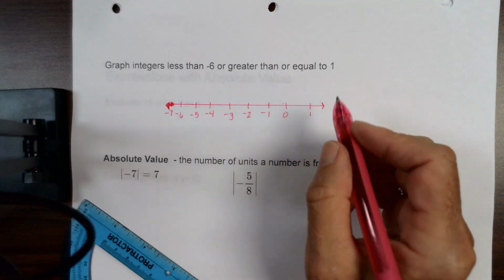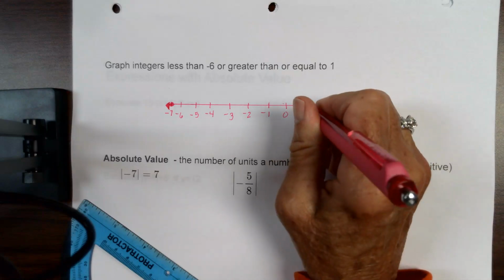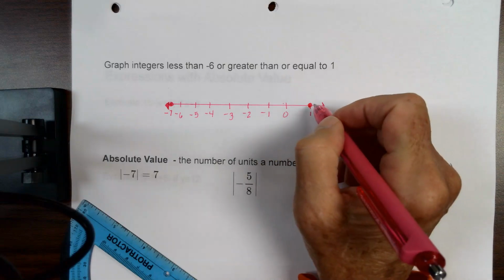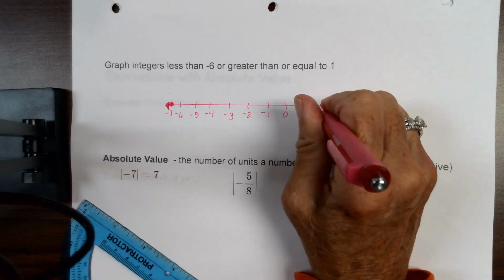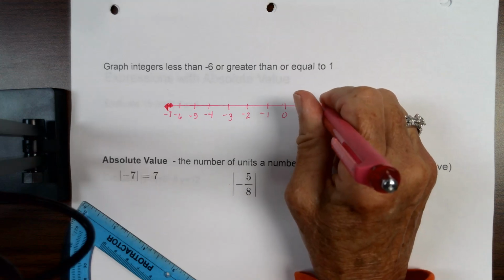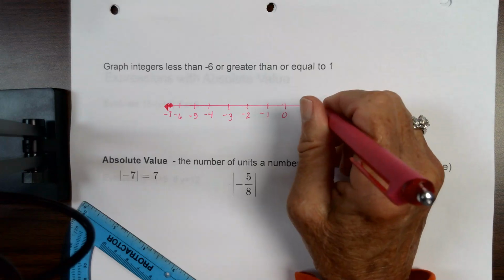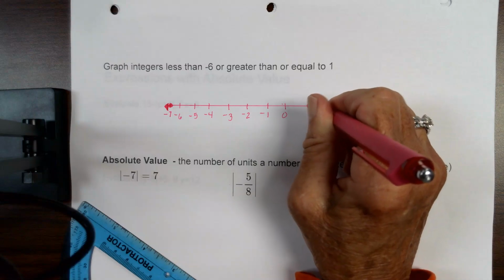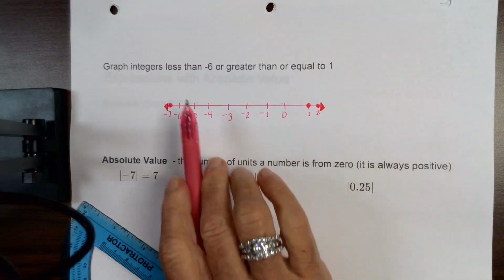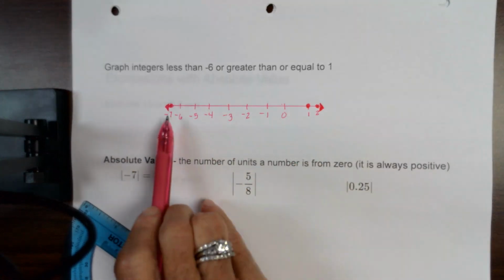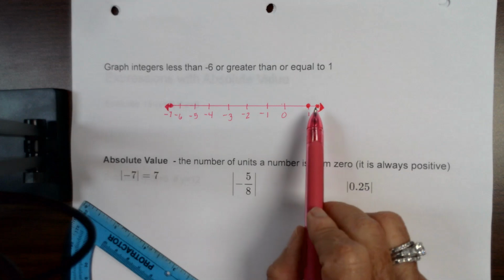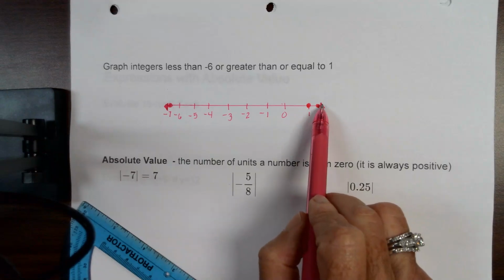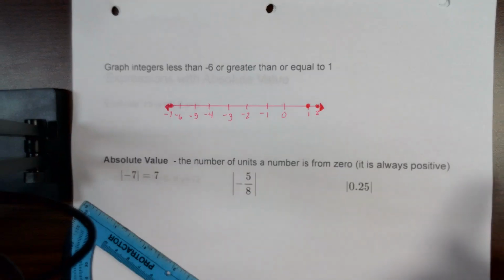And then, or greater than or equal to 1. So I can highlight this. That's going to be 1. If I want to put a 2 there, I can put a 2 and highlight that one too. But it's going to be all of them that are greater than or equal to 1, so I would also need to make that arrow darker. So this is integers less than -6, beginning with negative 7, or greater than or equal to 1. So I graphed a couple here, and then I'm going to highlight the end.